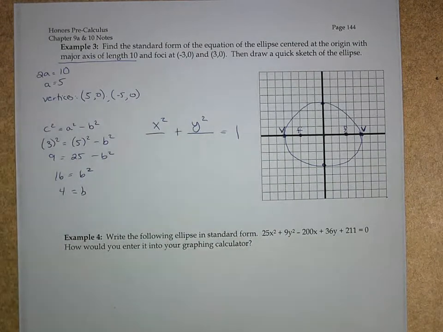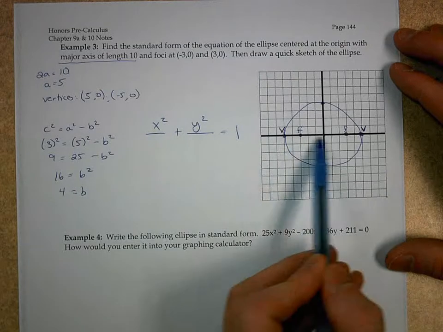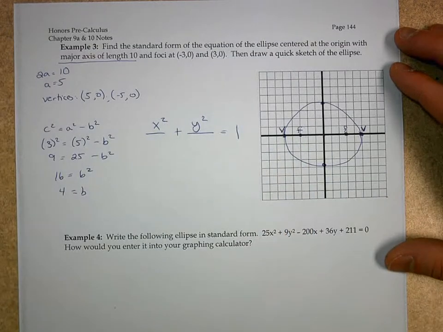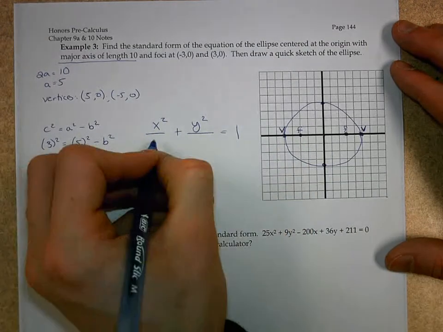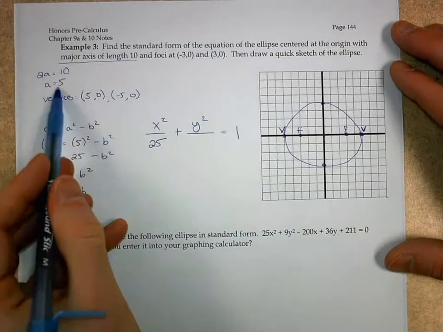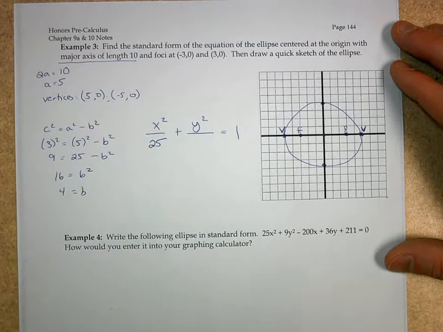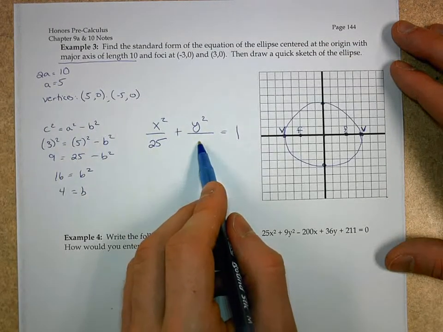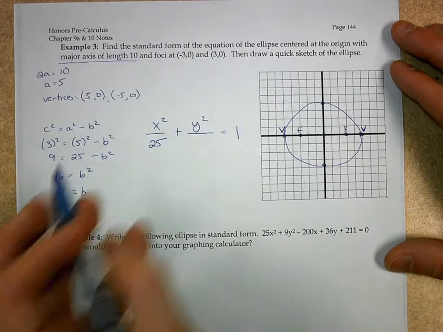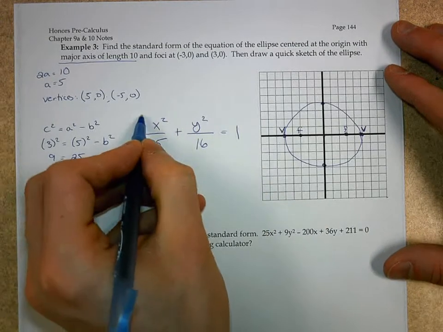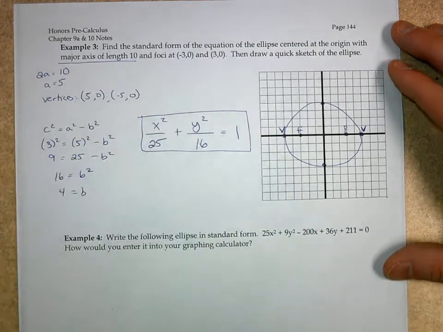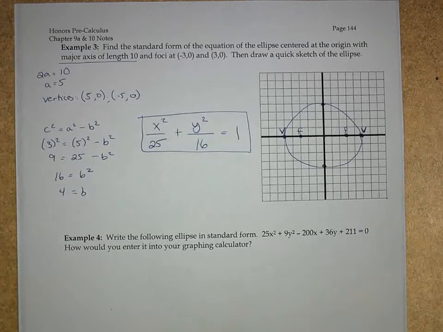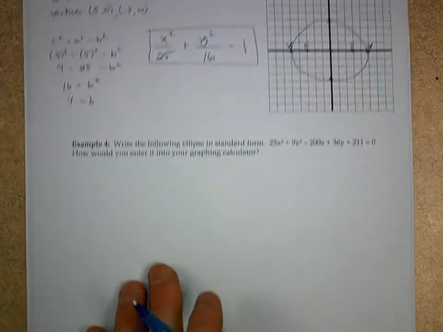A squared is going to be underneath the x piece since again it's in the x direction where the major axis is. So 5 squared is 25. There's my a value, I'll square that. This then is my b squared value. I've got b squared as being 16 right there. So x squared over 25 plus y squared over 16 is equal to 1.